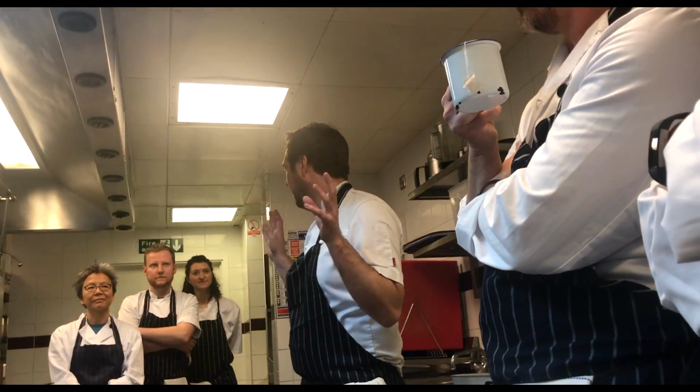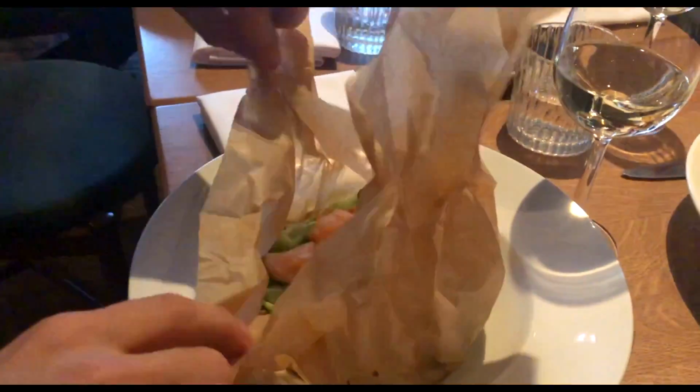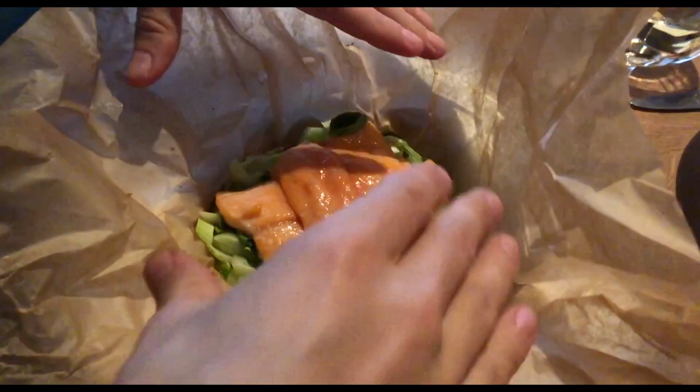So I attended one of the events today, and we learned how to choose fish, how to prepare fish, and how to actually cook fish. And after that, we actually enjoyed eating it. So that was cool.